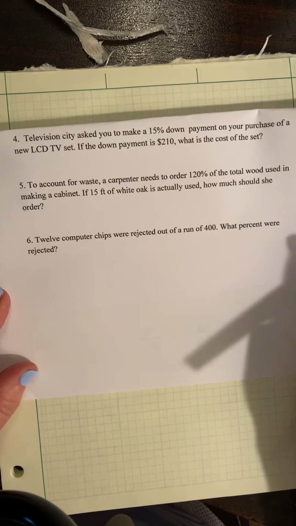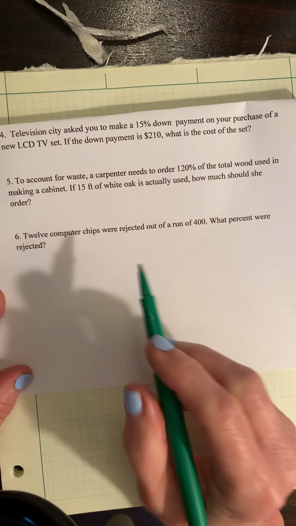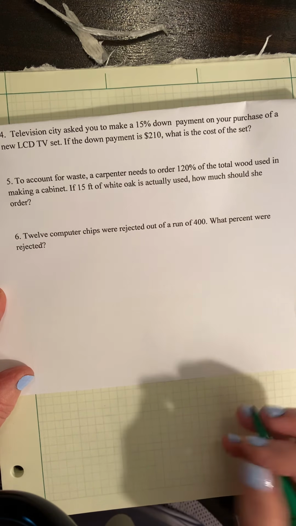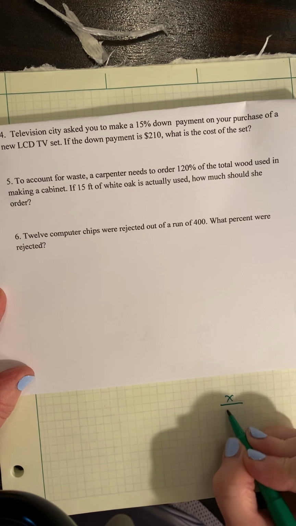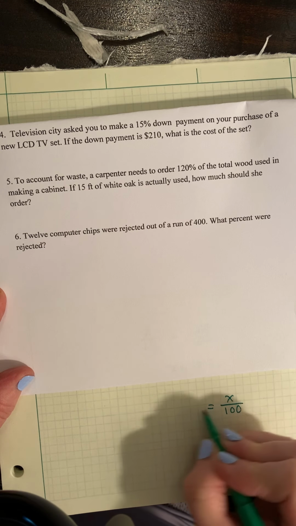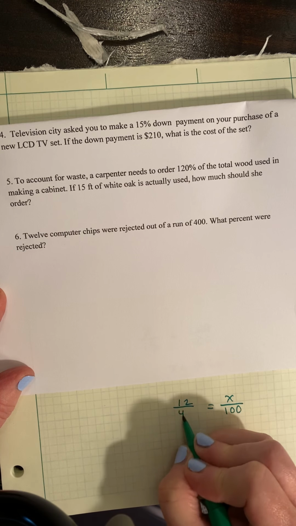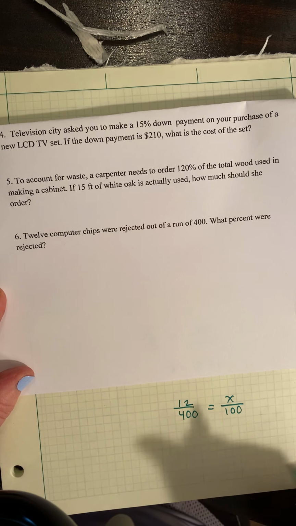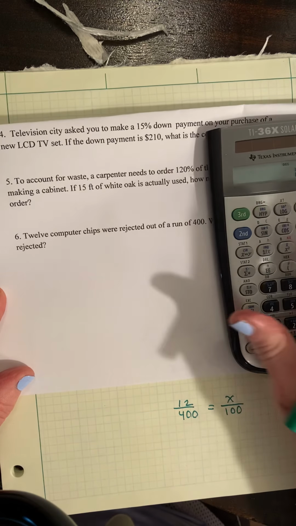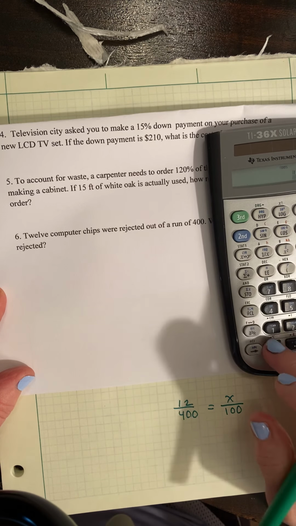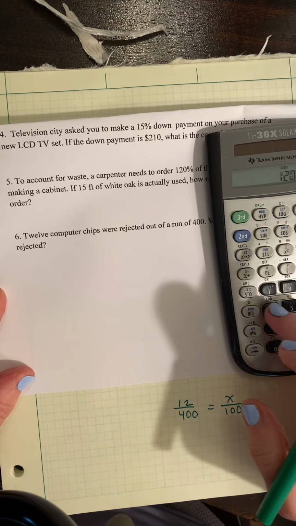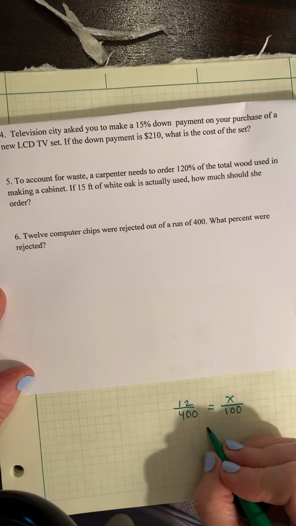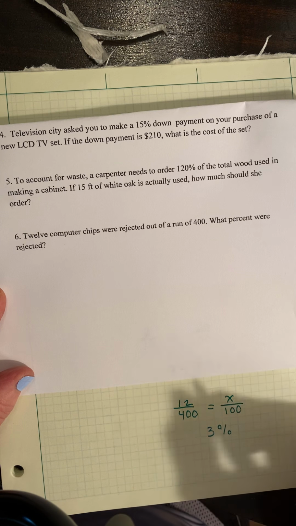And then finally, we have this 12 out of 400 computer chips are going to be rejected. What percent? There's our clue that we're looking for our percent. And this is the part out of the 400 that were defective. And we can cross multiply and solve that. And we get 3, and remember the answer is not 3, it's 3%.